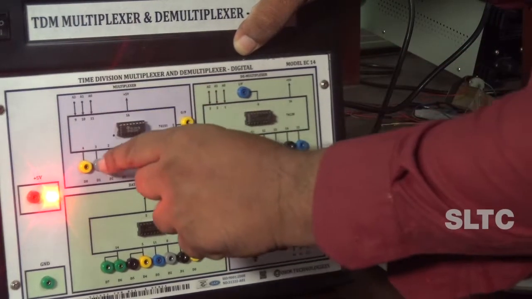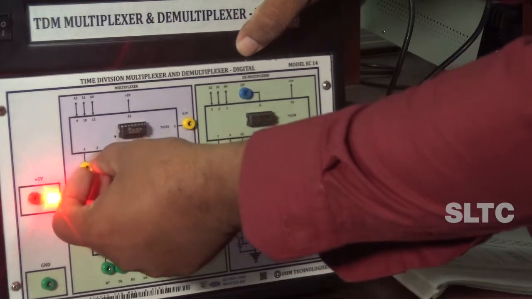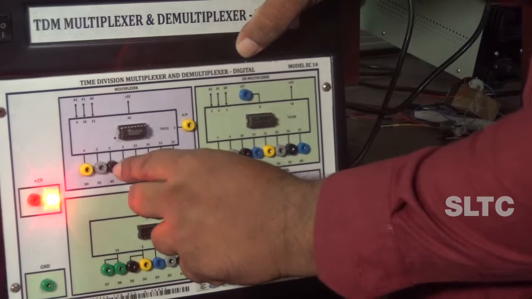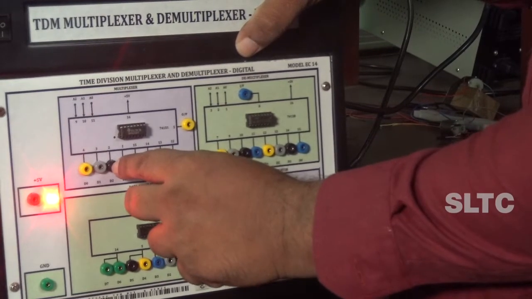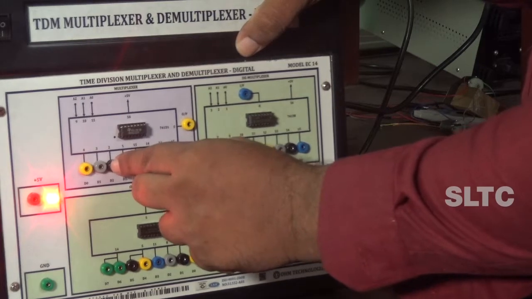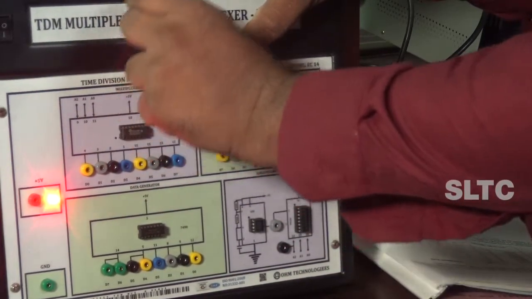After that time finishes, this multiplexer will read this port, the third user's information, and map it into the third time slot.